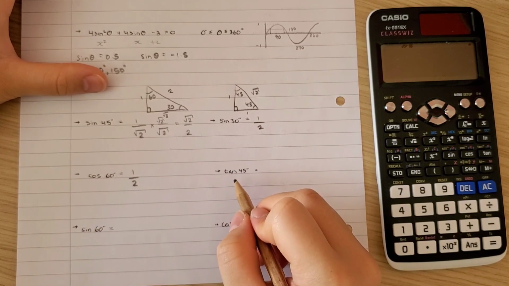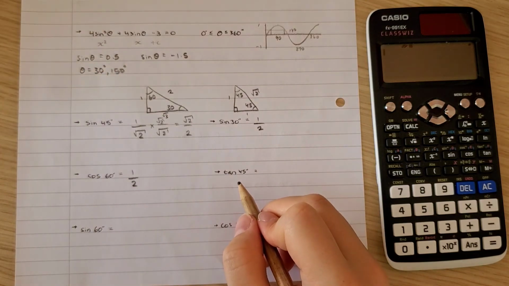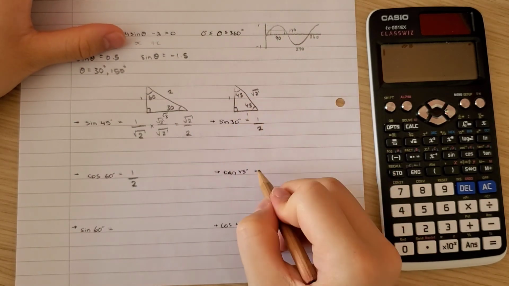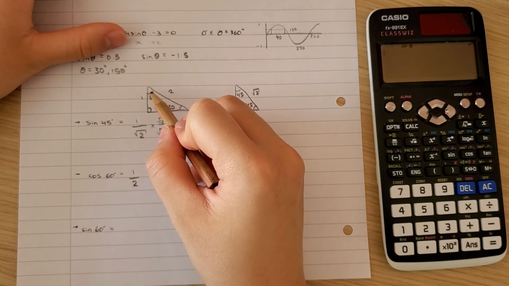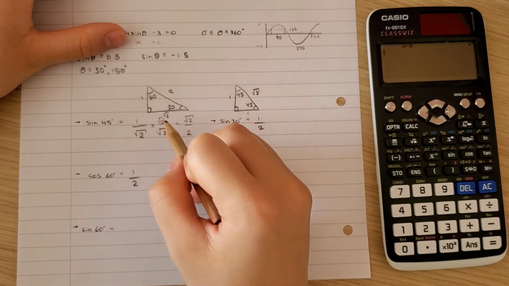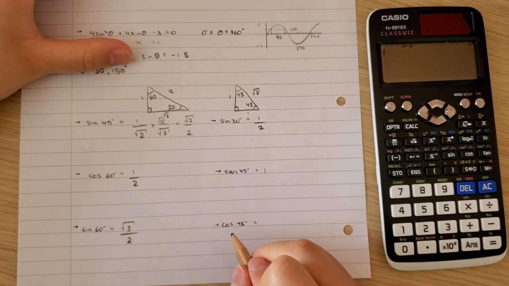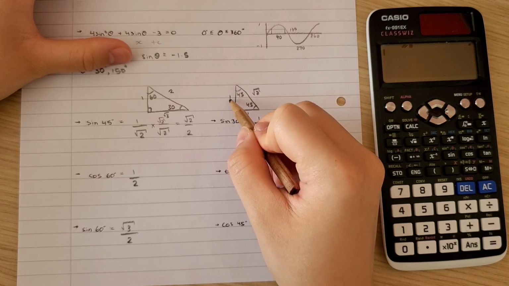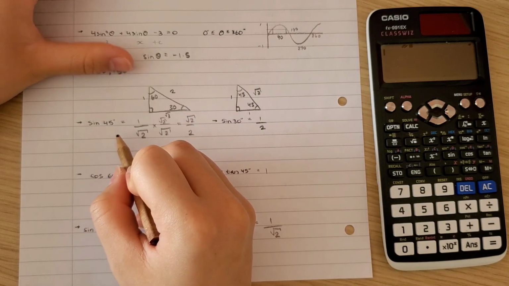Tan 45, so tangent is opposite over adjacent, which is 1. Sine 60, sine is opposite over hypotenuse, so root 3 over 2. Cosine 45, cosine is adjacent over hypotenuse, so it's 1 over root 2, which can be rationalised like sine 45. And that's it.